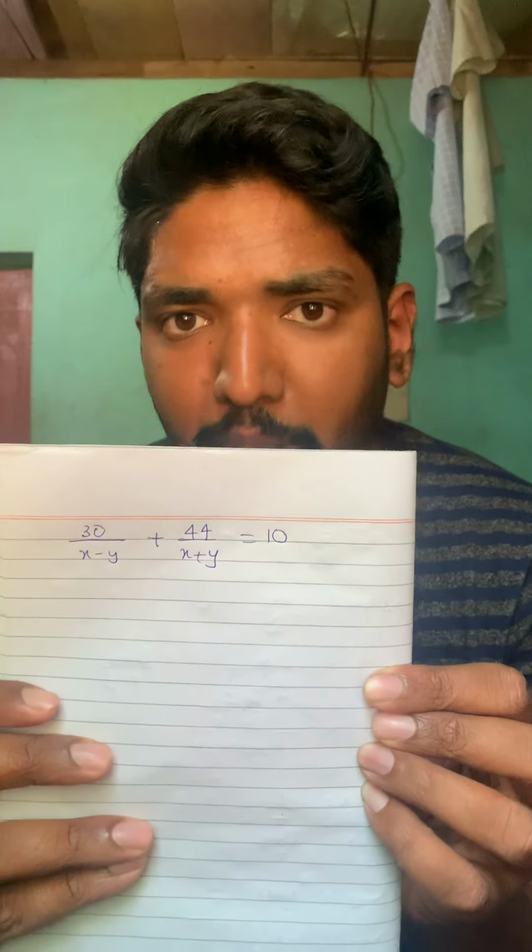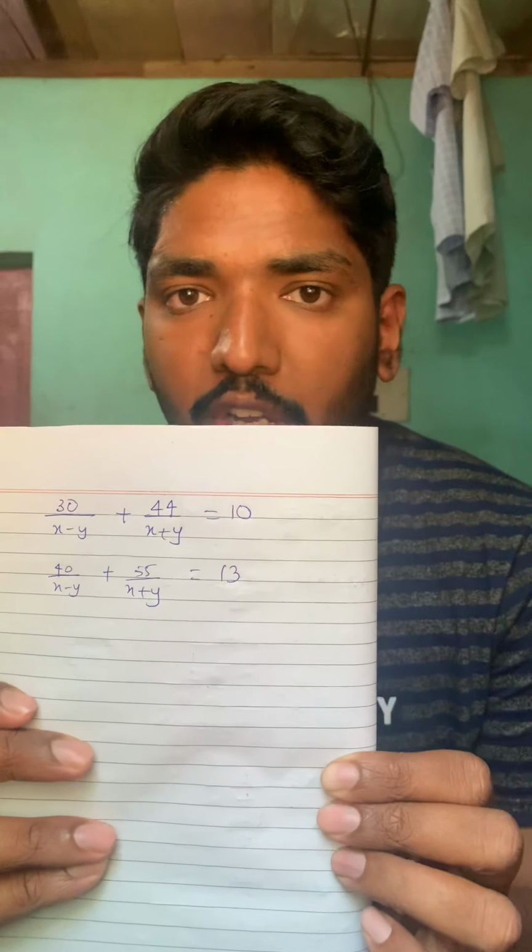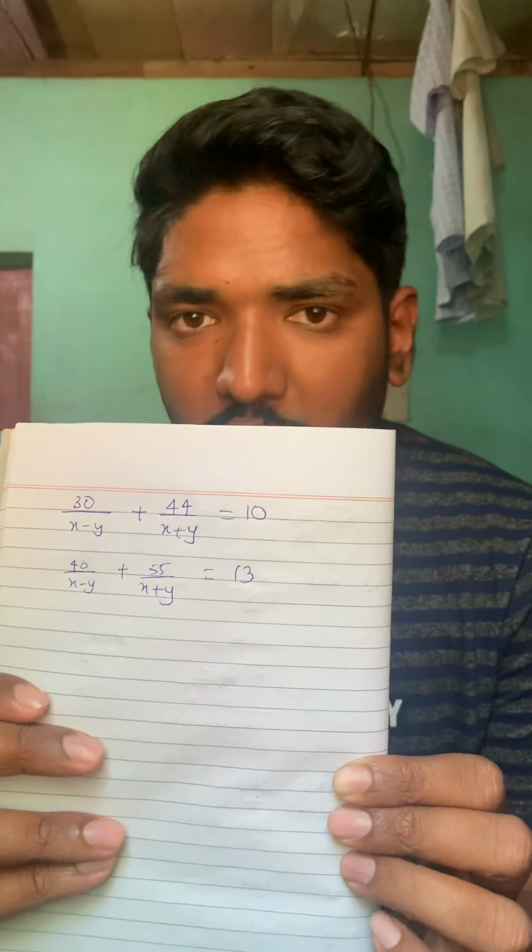30 by x minus y plus 44 by x plus y is equal to 10. My second equation will be nothing but 40 by x minus y plus 55 by x plus y, which is equal to 13. This is my second equation. x is the speed of the boat, y is the speed of the stream. So you got equation 1 and equation 2.